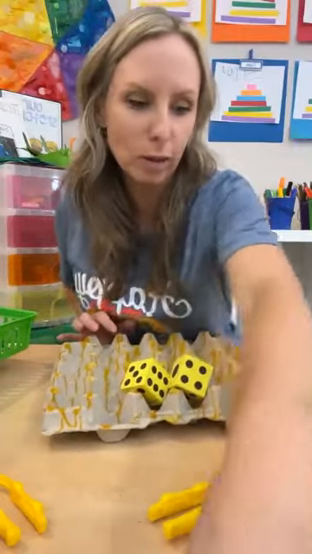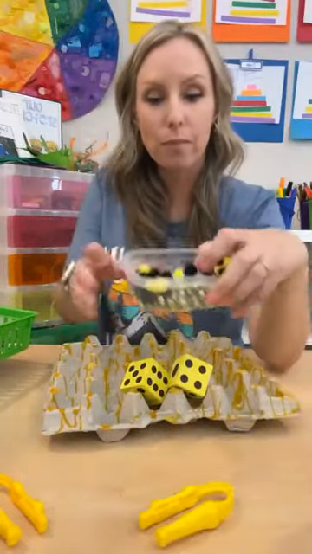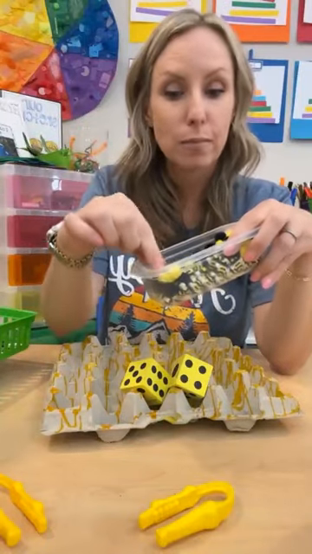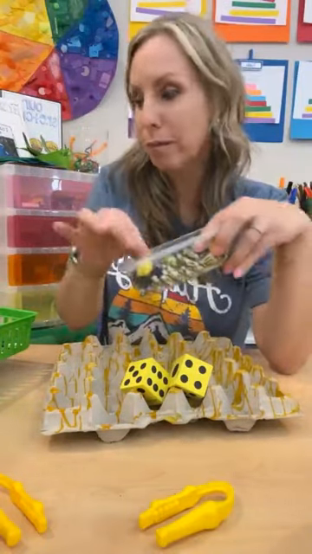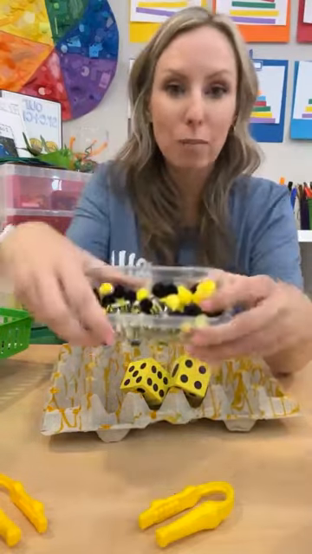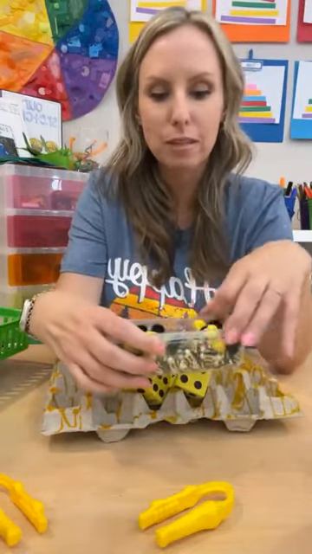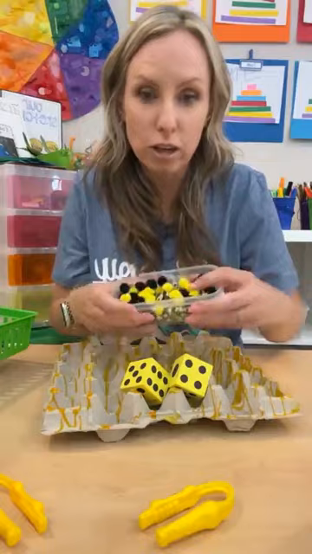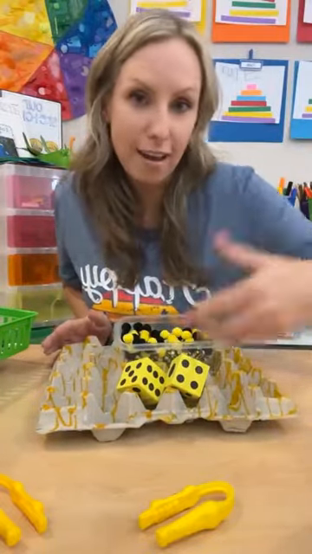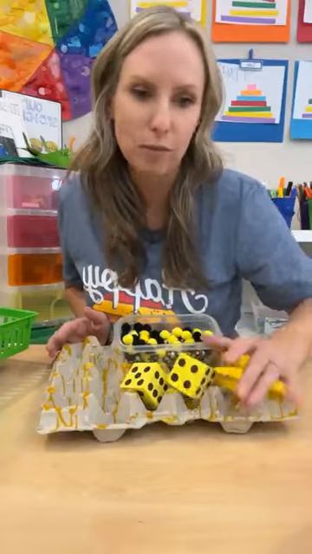I love roll and fill games. And again, if you don't have a ton of bees, maybe you only have 3 or 4, maybe they're actual bee animal figures, just put out pom-poms. I always add pom-poms. 1, it's just another fun texture, and 2, if you don't have that many manipulatives, they have more things to play with for your game.